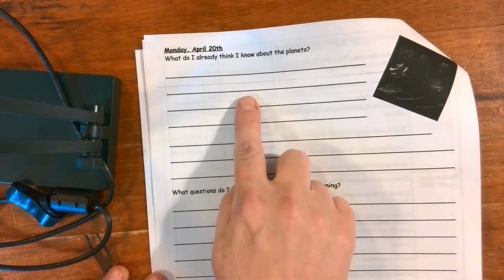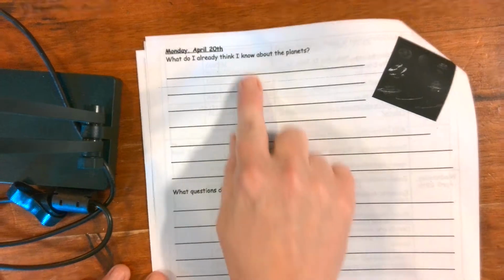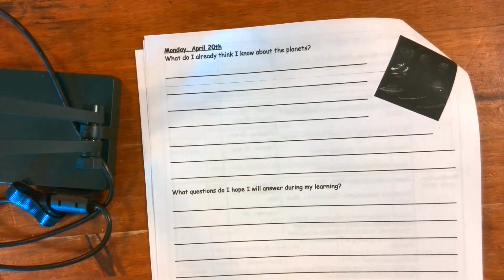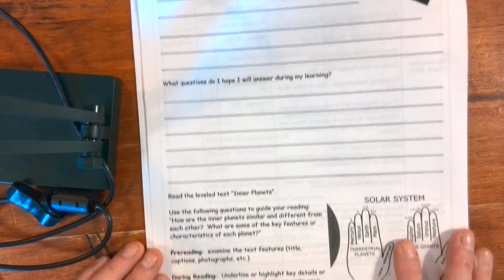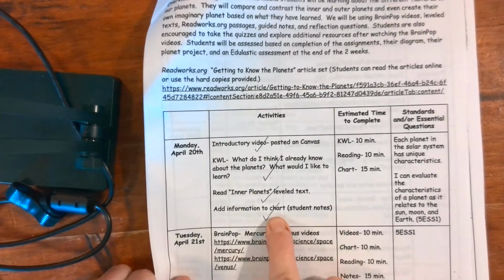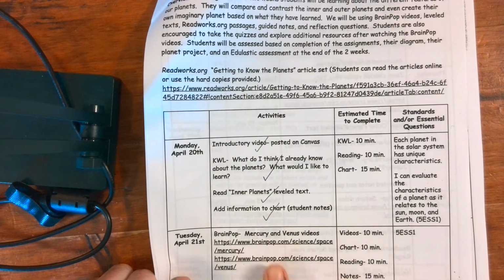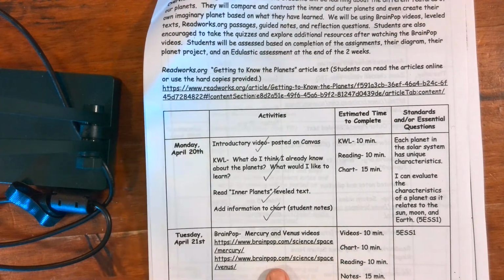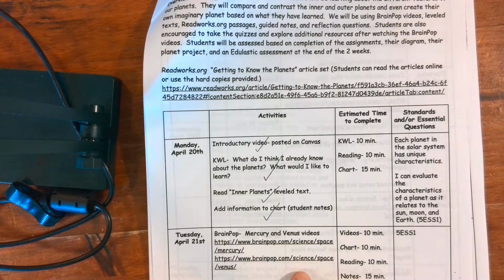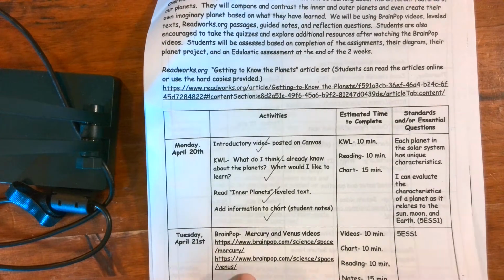So you should have already written down things you already know about planets, as well as some things that you hope to learn. So right now we're going to focus on our reading. We went over this in the previous video, the introduction. We're going to read inner planets and mark the information on our chart. And then tomorrow you're going to be working on your videos and adding information to the chart. And we're focused on evaluating the features of the different planets.